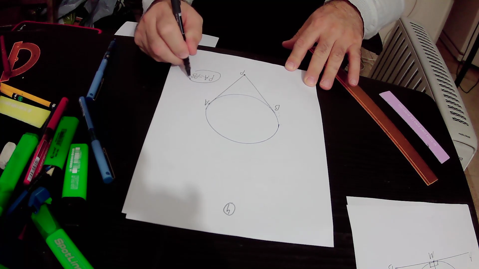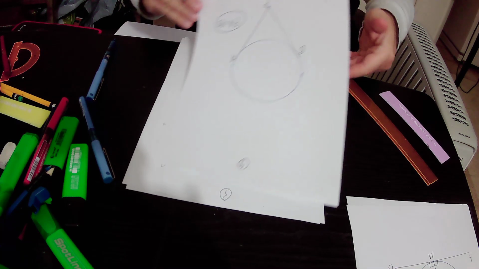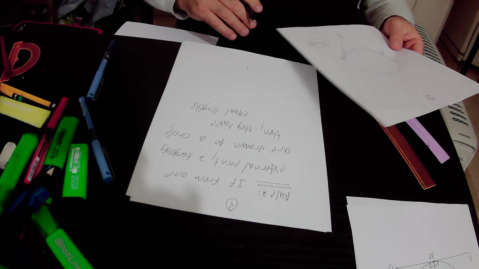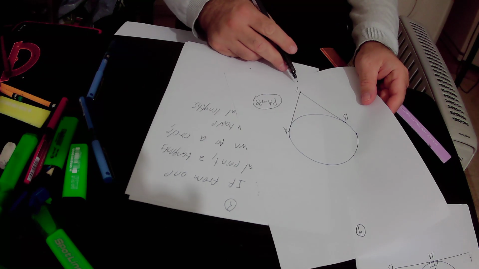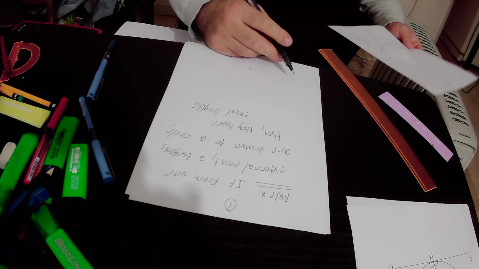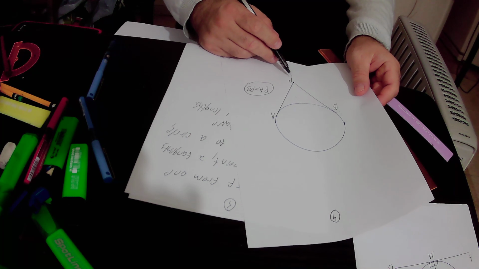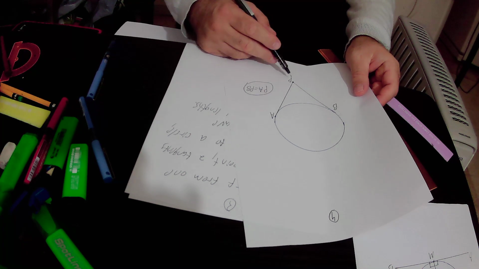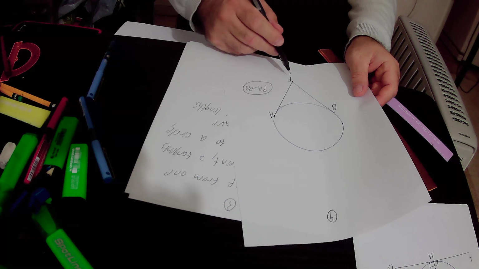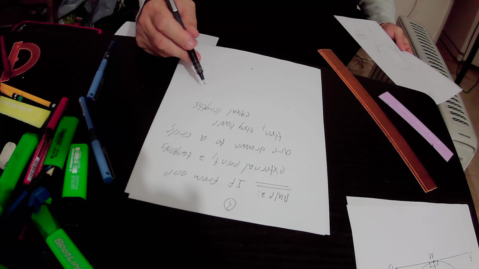Okay? I'll repeat again. If from one external point, that is from point P, two tangents are drawn to a circle, PA is the first tangent and PB is the second tangent, then they have equal lengths.